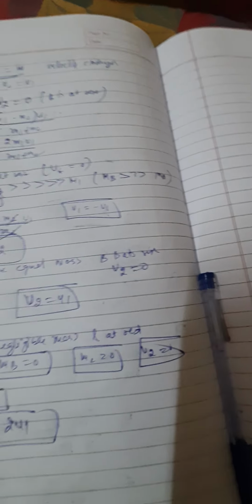Then we have 2D. For 2D, what will happen? You have to conserve it angularly. Like there is m1 moving with u1. There is m2 moving with u2. After collision, what will happen? Let's suppose they break like this, m1 u1, and they rebound with theta 1 and theta 2.